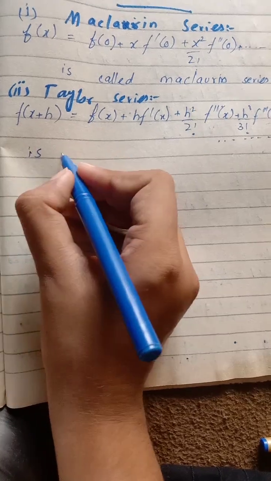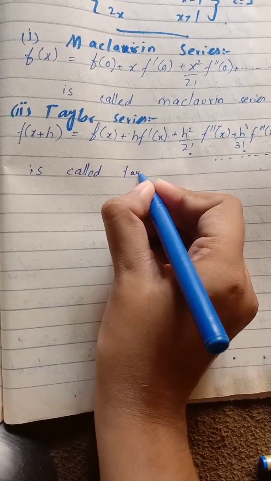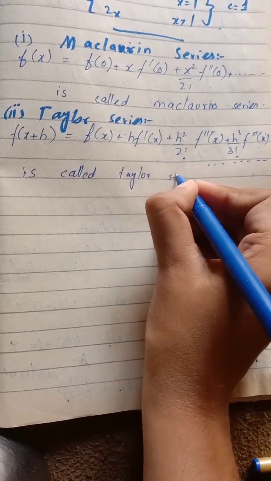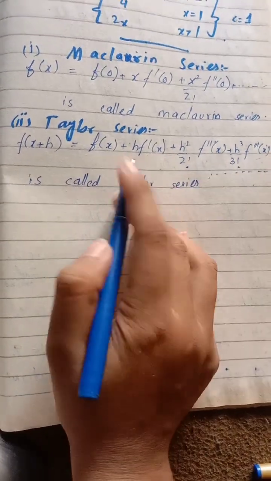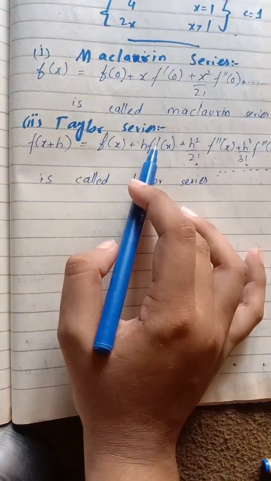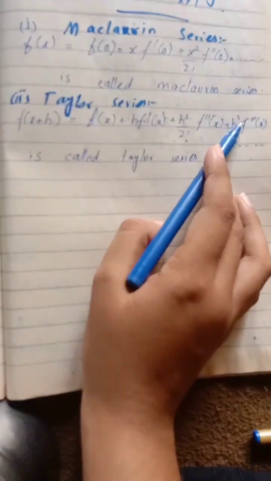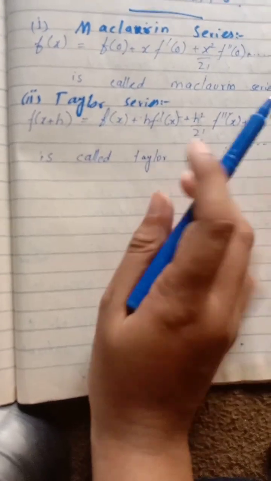What is it called? Taylor series. Prime in a function means the derivative. First prime means first derivative, second prime means second derivative, and third prime is the third derivative.